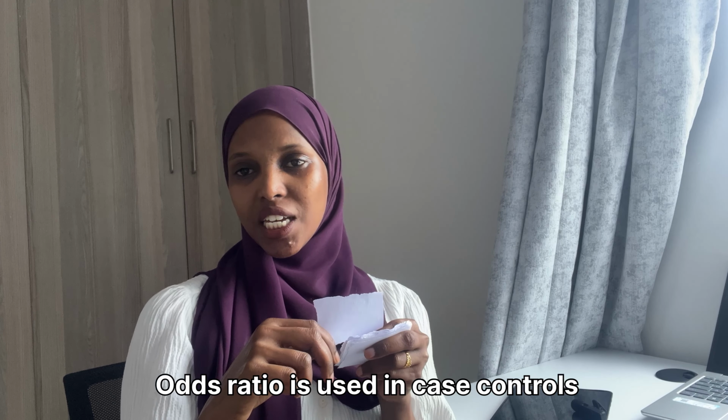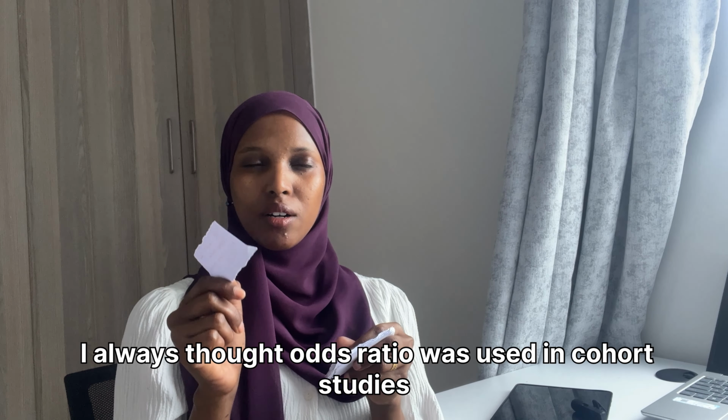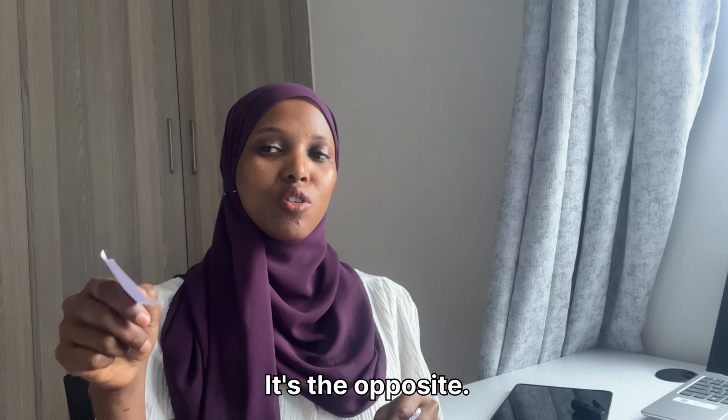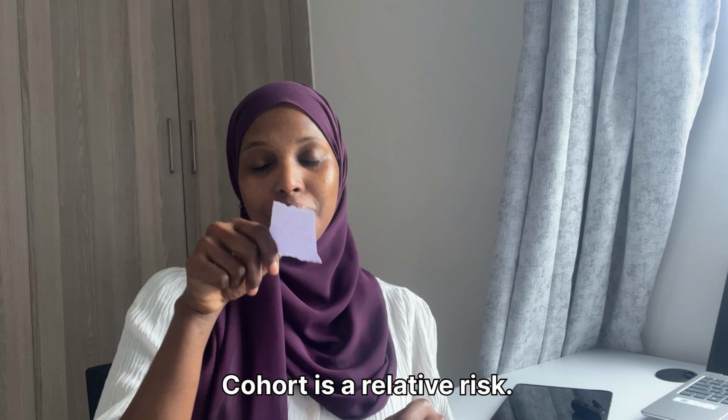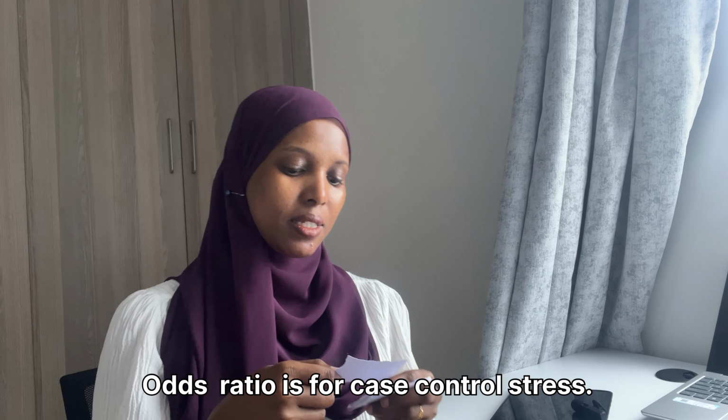Next says odds ratio. Odds ratio is used in case controls. I used to get confused. I always thought odds ratio was for cohort study, but it's the opposite. Cohort is relative risk, and odds ratio is for case control studies.